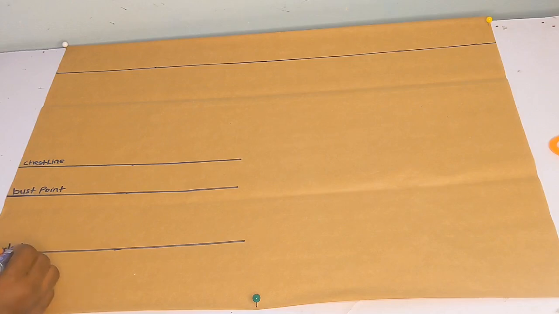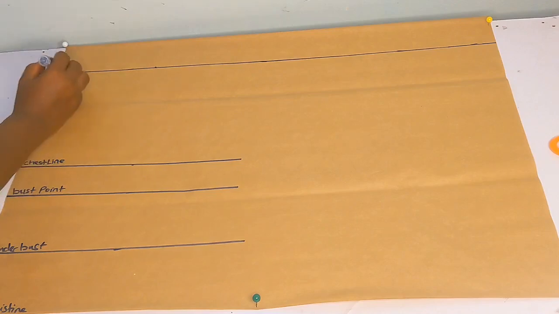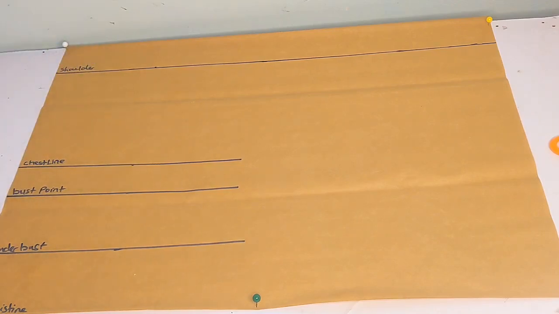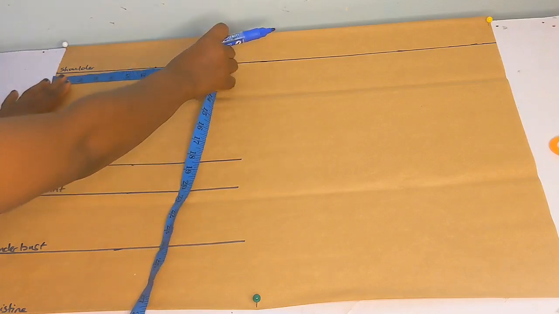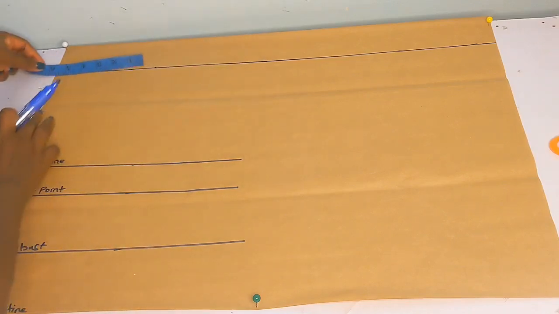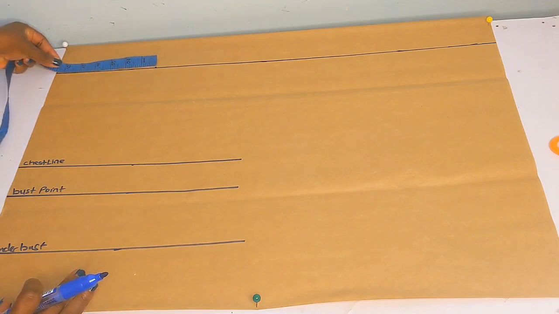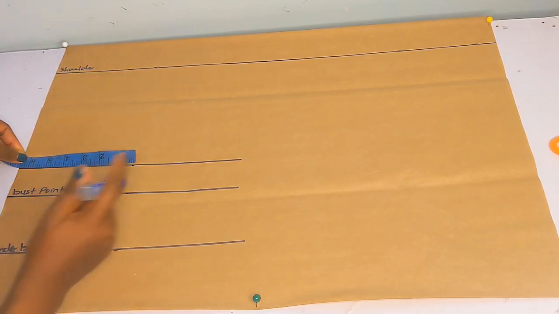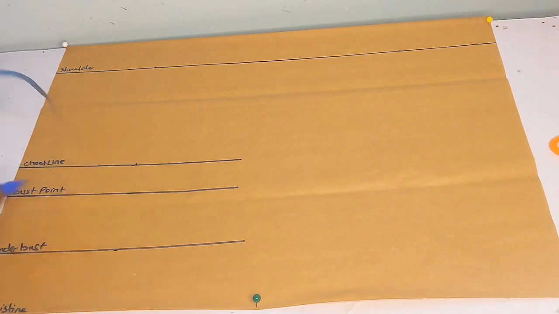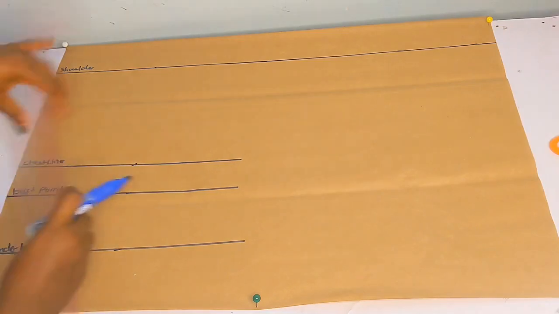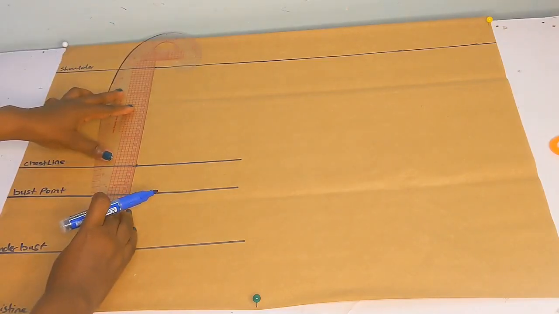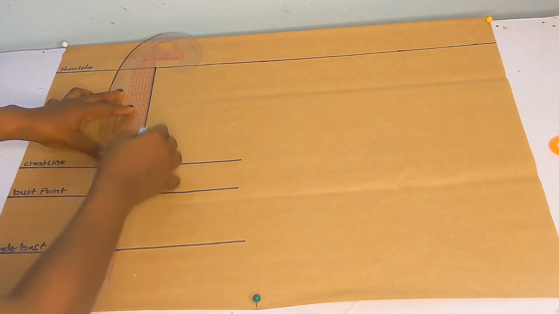So once you're done labeling your pattern, you can now go ahead to start marking the corresponding horizontal measurements. You can see that the point that I marked first was the shoulder point. That's where I'm going to be starting all my measurements from. On that point, I'm going to mark the shoulder of this client, which was 13 inches. So you're going to be dividing 13 by 2. That gave me 6.5. So I went ahead to mark it on the shoulder point and the chest line.